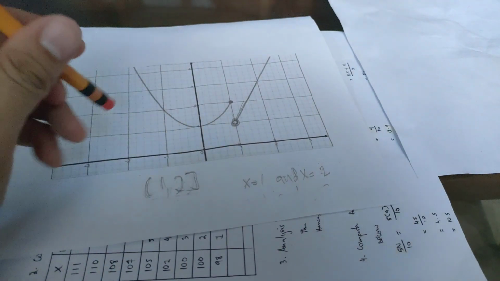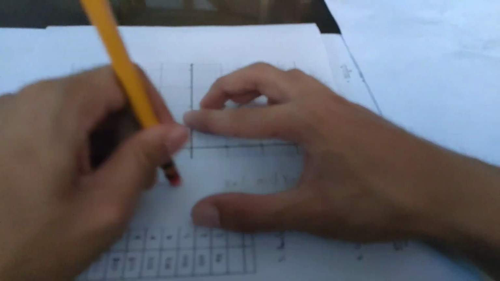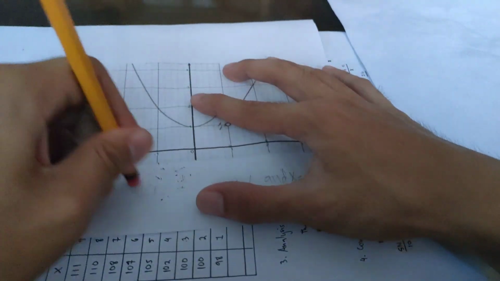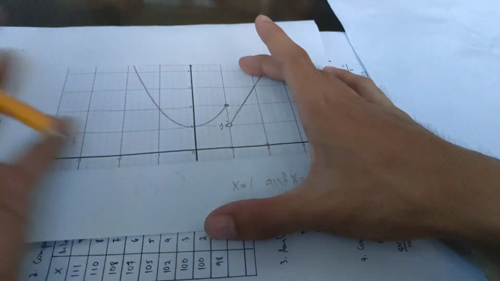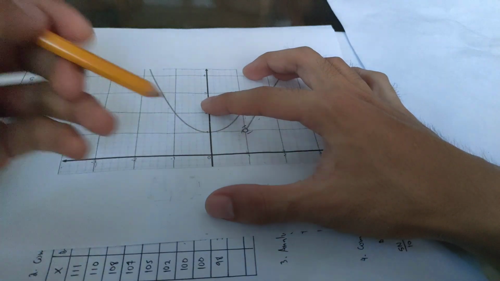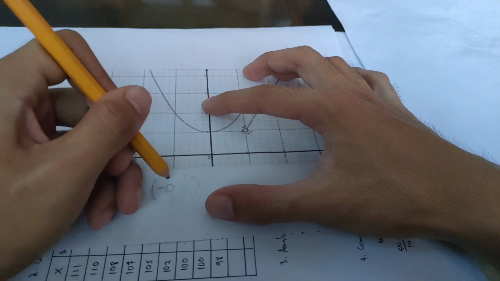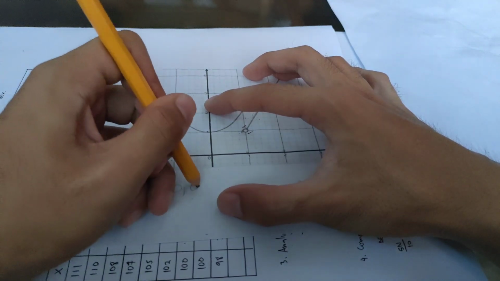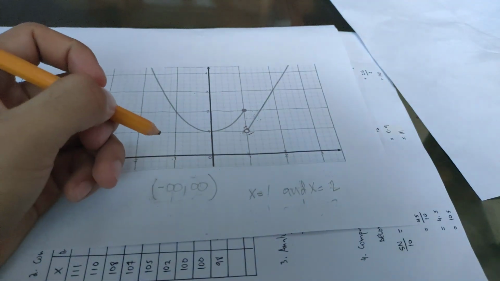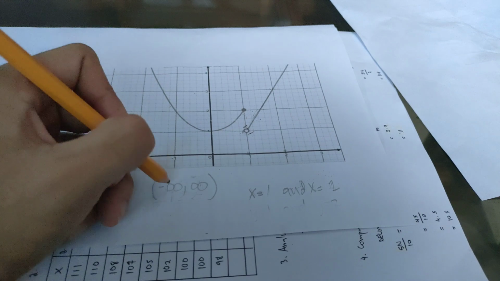Okay? Now, let us proceed to a more difficult notation. Then, we will use this graph. So, for interval, we have our unbounded. We'll use negative infinity to positive infinity. This one is unbounded, right, in the notation. In this part, only the real numbers.